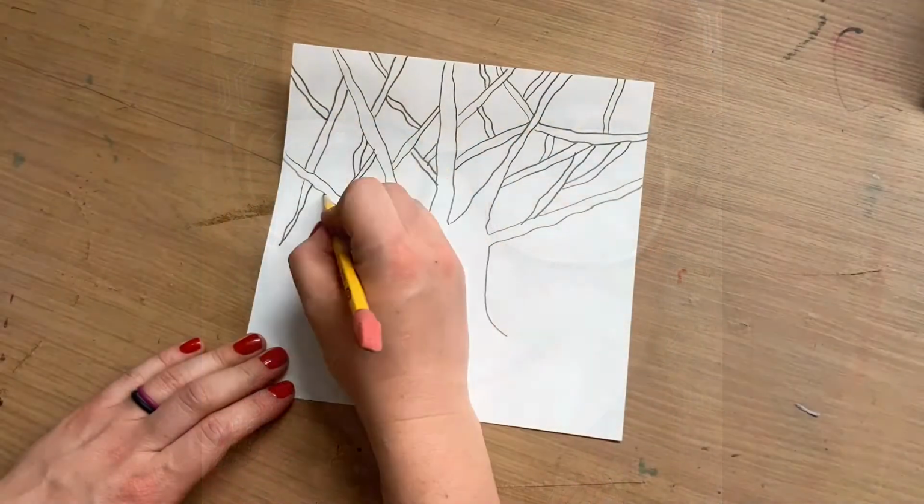Do you remember why this tree is called the one with many feet? It's because of those roots that hung down from the branches. This next step, we're going to create those.